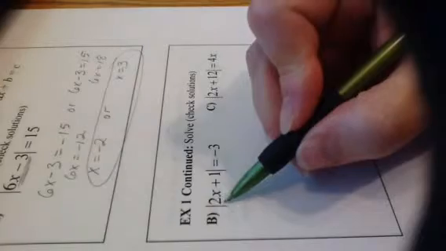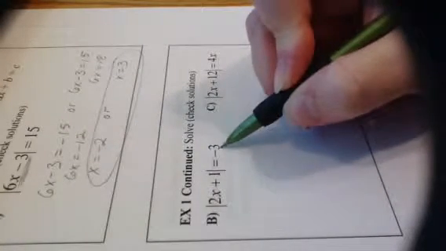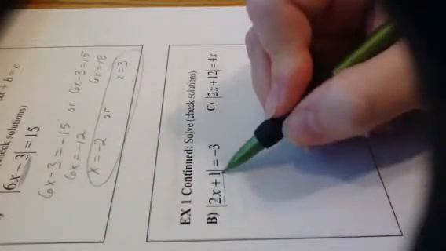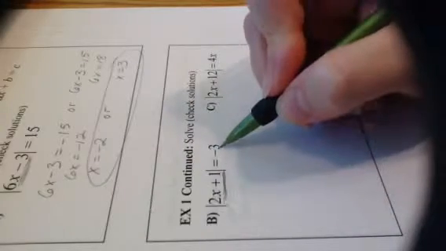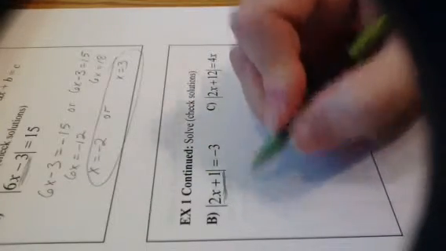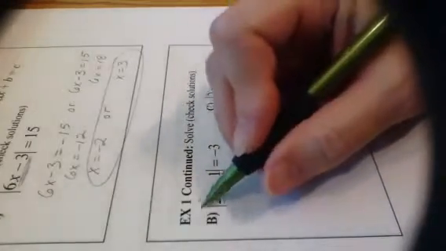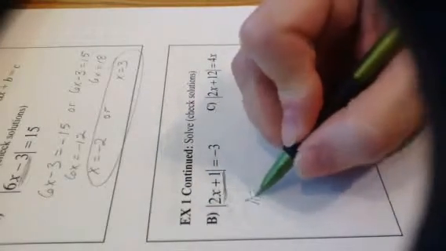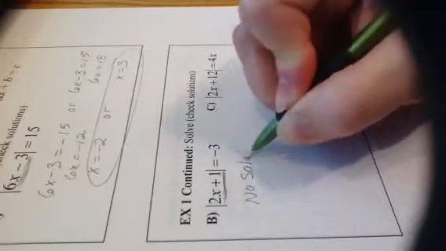Another example, this says the absolute value of something equals negative 3. Now think about that. Can the absolute value of anything equal a negative number? It can't, because when you take an absolute value, it is always positive, so this would be no solution.